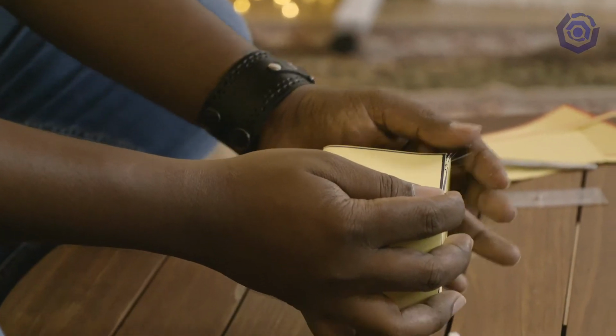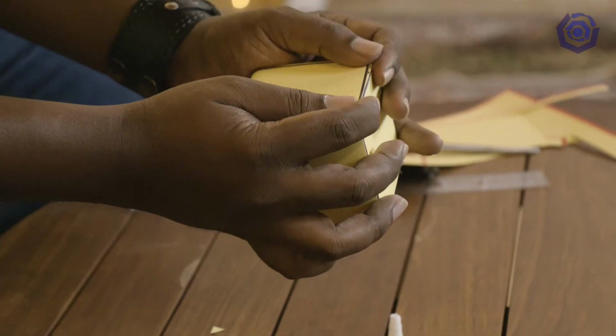Let's hold it like this for a few seconds, just to set the glue.